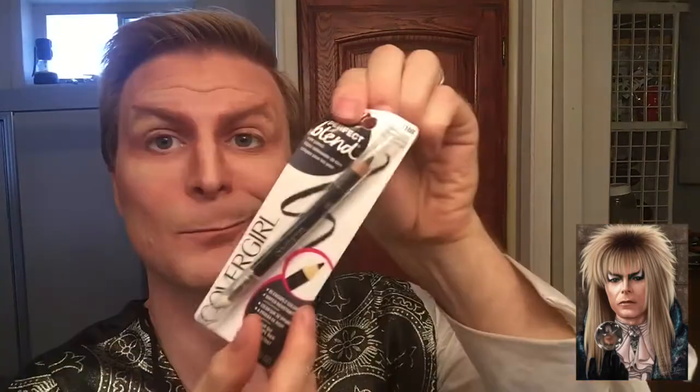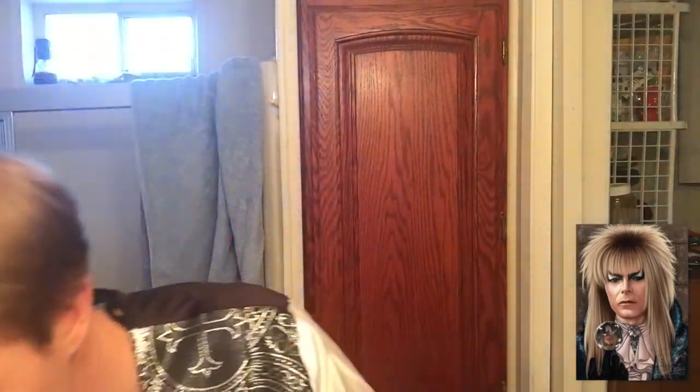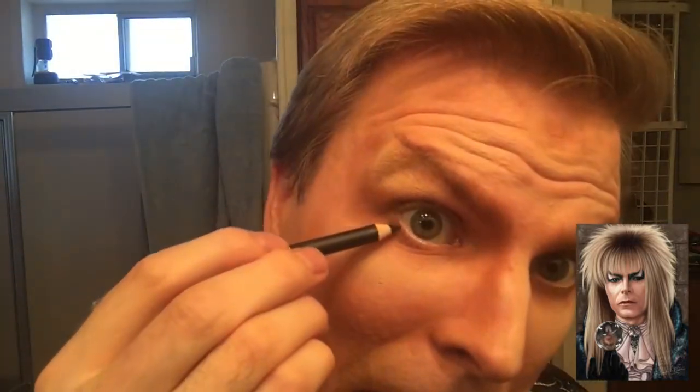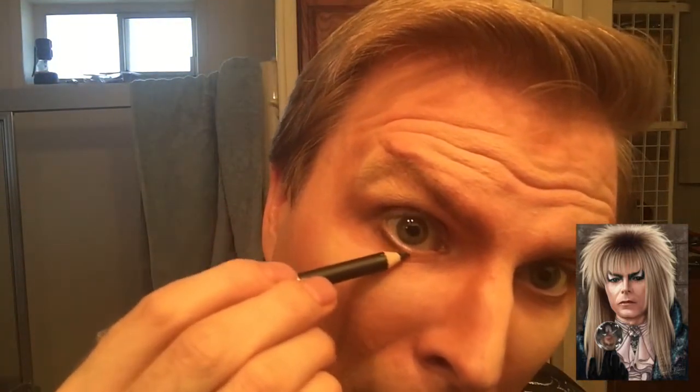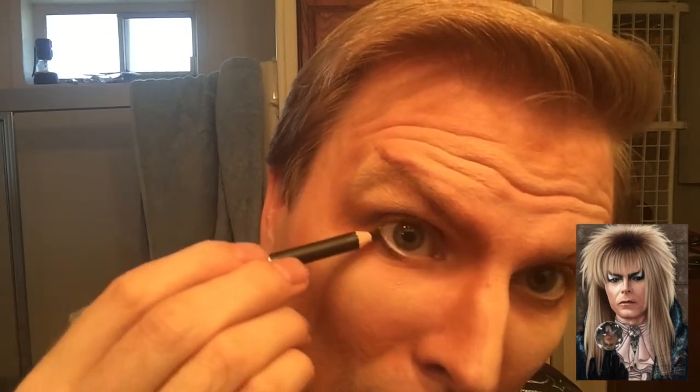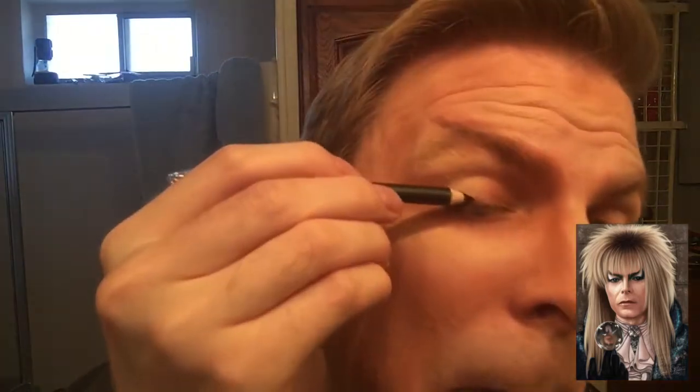I just had to get a new one. This is just a black eye pencil from CoverGirl. I usually don't have black because you don't want to do black for fair skin and fair hair usually, but the Goblin King does have some very eccentric makeup tendencies, so we're gonna have to cover some new ground here in our makeup applying, right?